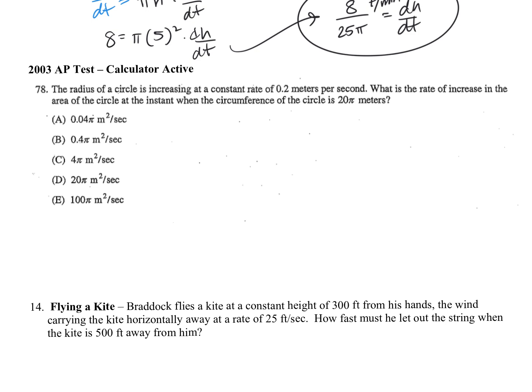All right, let's see how this one goes. The radius of a circle is increasing at a constant rate. dr dt equals 0.2. The radius is increasing at that rate. What is the rate of increase of the area? So we need the derivative of area. We need dA dt. We don't know what that is. We do know area is pi r squared, but we don't have r.